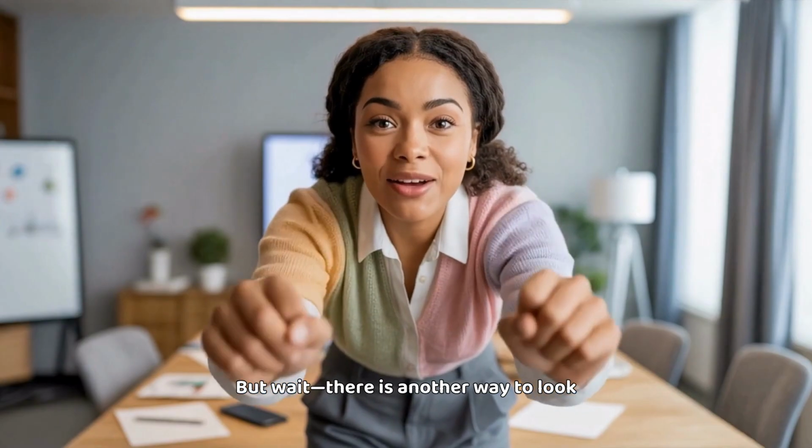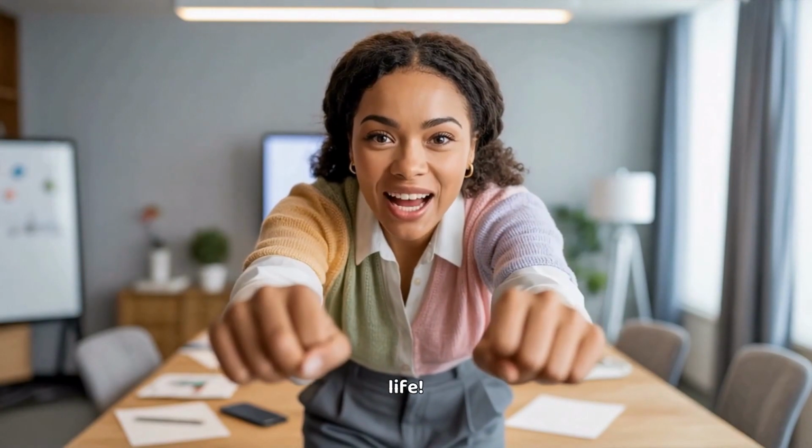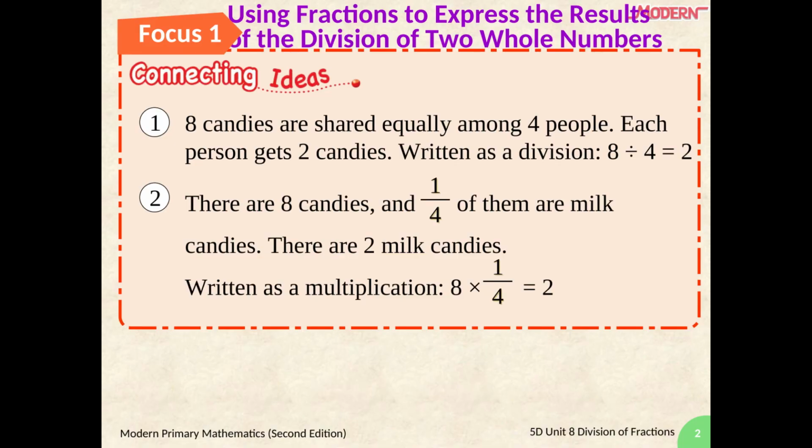But wait, there is another way to look at this same event. A fractional way that will change your life. Let's see the comparison. Look at slide 2, team. Example 1 is our classic sharing division. 8 divided by 4 is 2. Simple. Now look at example 2.